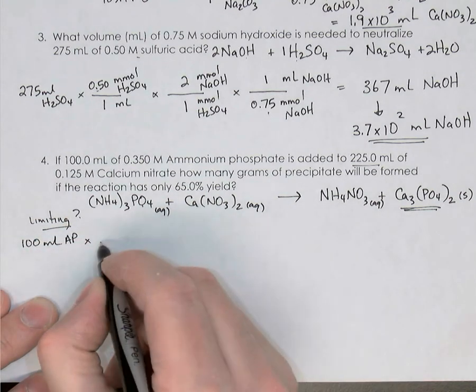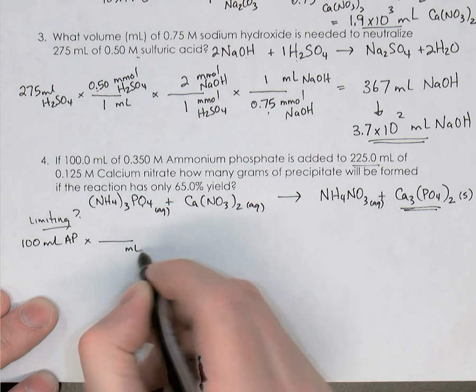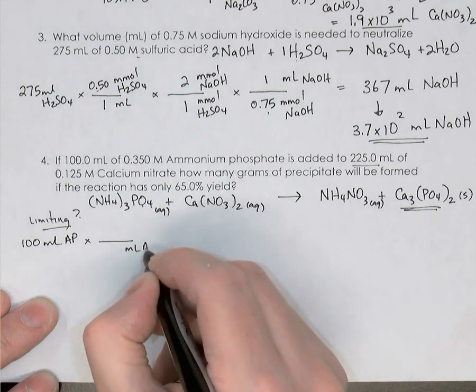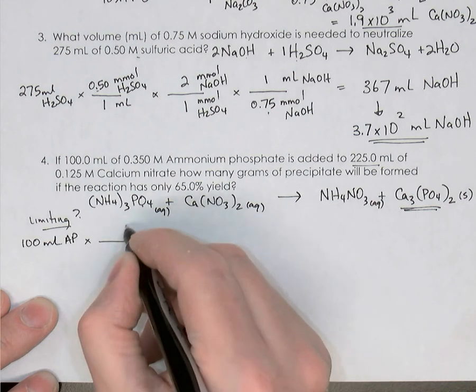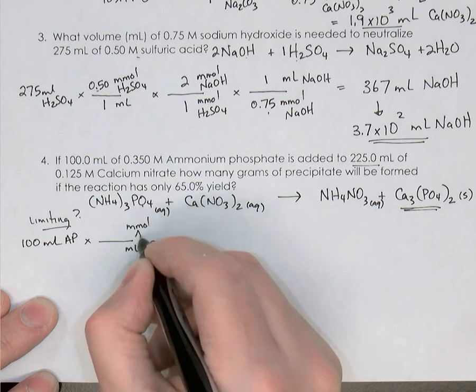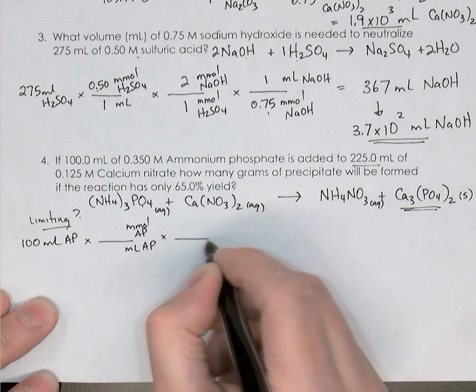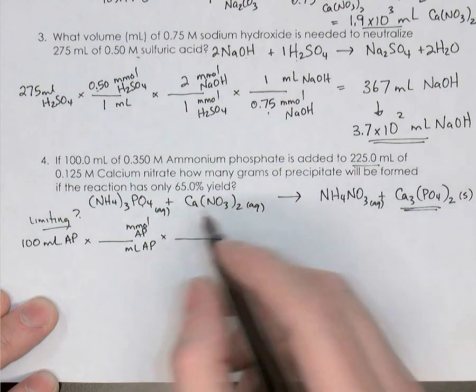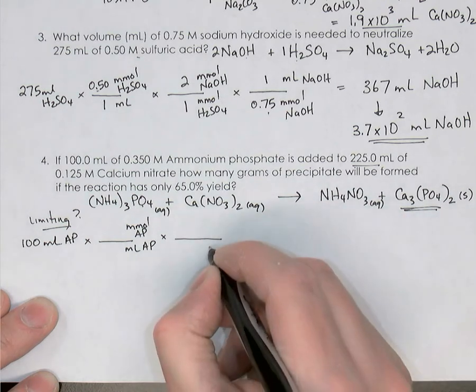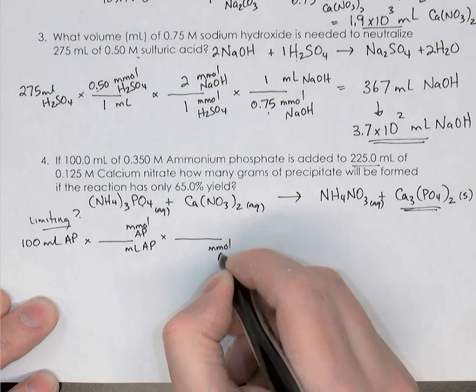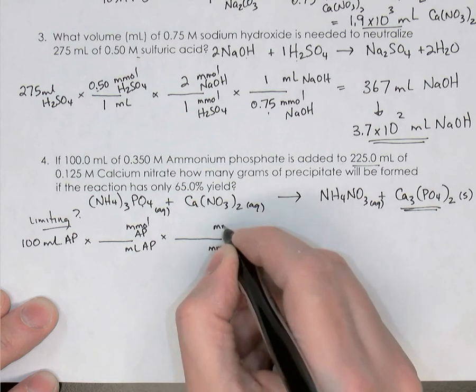And I'm going to convert the milliliters of ammonium phosphate to millimoles of ammonium phosphate. And then I can use the balanced chemical equation. I just realized I didn't balance it. We can convert the millimoles of ammonium phosphate to millimoles of the calcium nitrate.